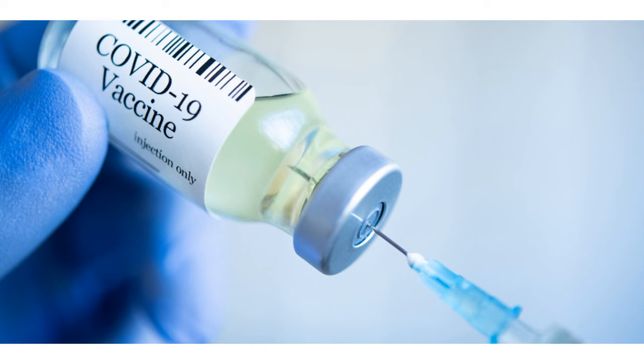Out of the different types of coronavirus, the only strain that has a vaccine is SARS-CoV-2, which causes COVID-19. This is due to the extended length of the current pandemic compared to outbreaks of other strains like SARS-CoV and MERS, or Middle Eastern Respiratory Syndrome.